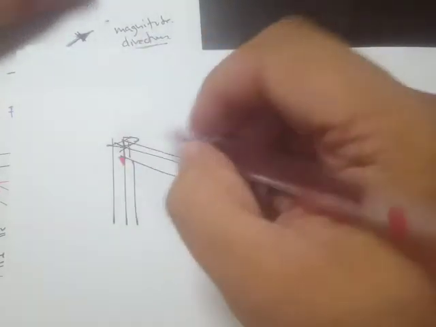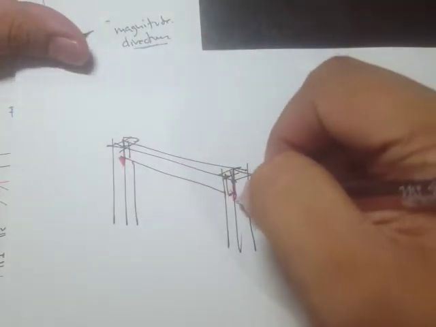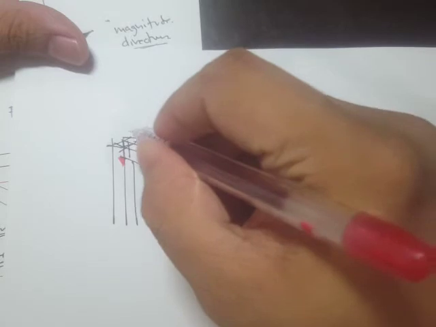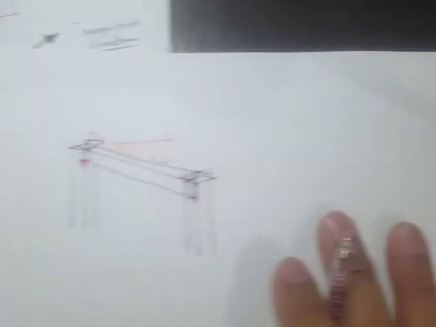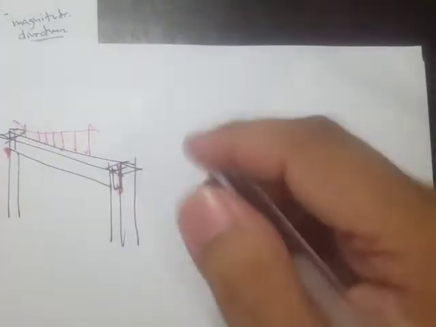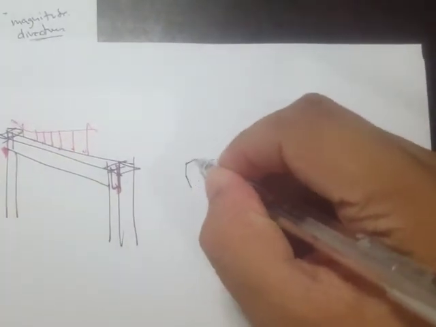If there are support reactions, then of course there must be some external forces. Another example is the meshing of the gear teeth.